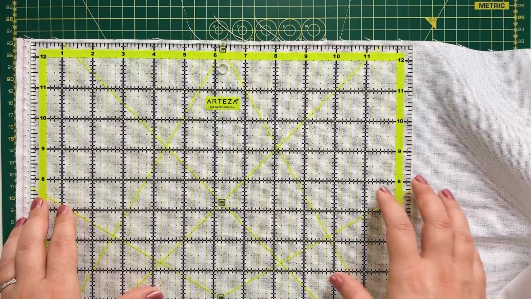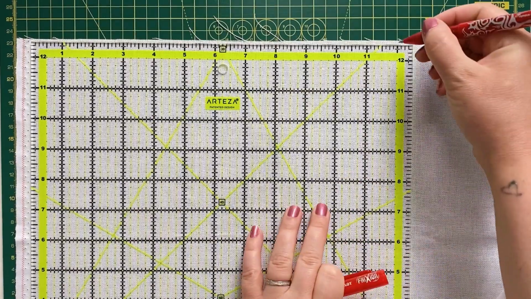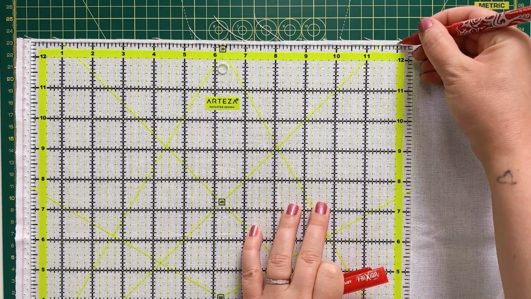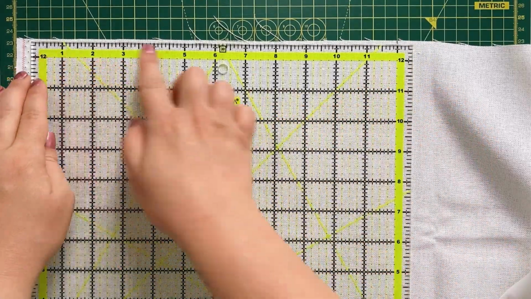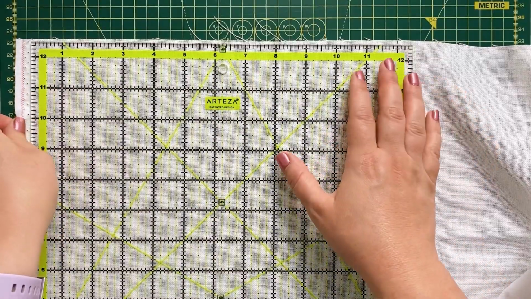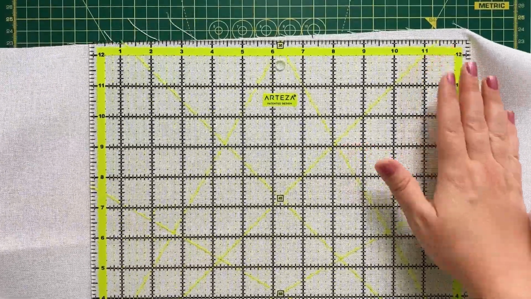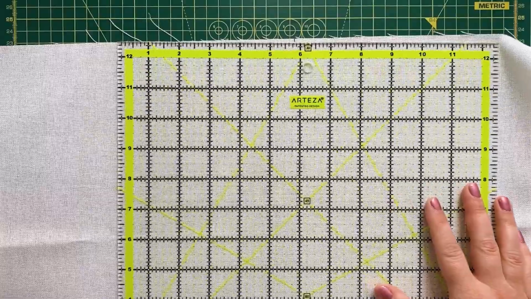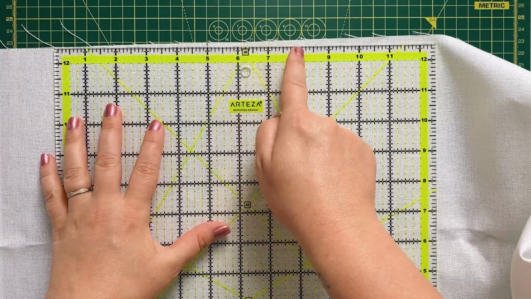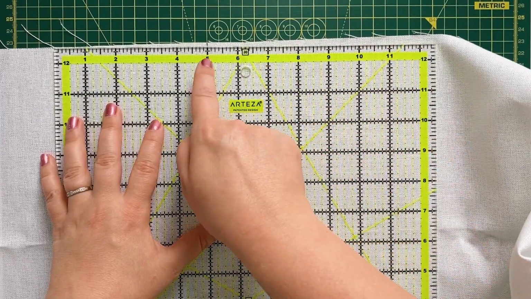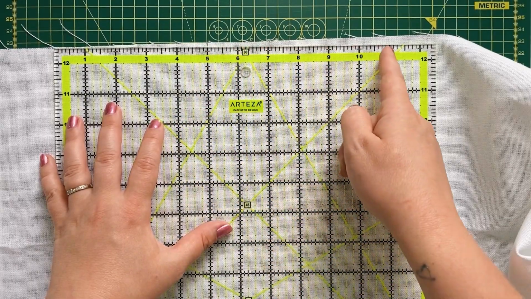Okay, so to measure 19 inches, I'm going to again mark, this time with a pen, because I'm going to need to move the fabric a little bit more. This is just a friction pen, a heat erasable. So this is 12, so I need 7 more, right? So this is 1, 2, 3, 4, 5, 6, 7. Okay, and that's 12. So this was a 12 mark, so this was 13, 14, 15, 16, 17, 18, 19.